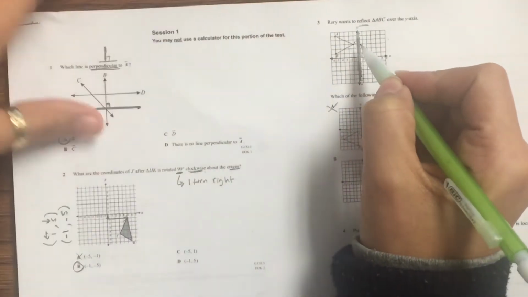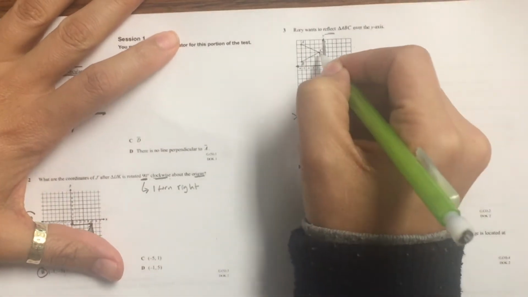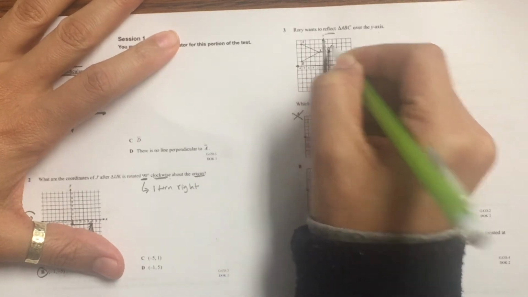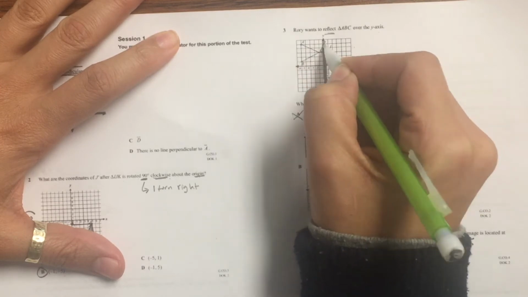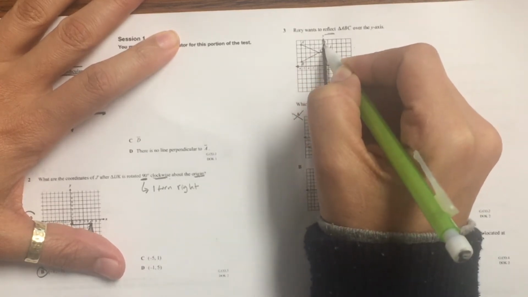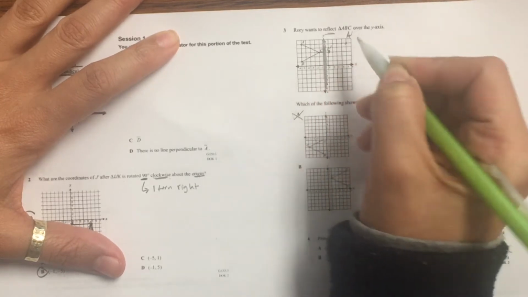So when you're doing a reflection, you can fold the paper and you can see that C, this point right here, is going to go right there. So basically all you do is you count. You're going to count 1 and then 1. That's your new C, C prime. For A, you're going to count to the line of reflection. 1, 2, 3, 4, 5. And then count again. 1, 2, 3, 4, 5. That's your new A prime.